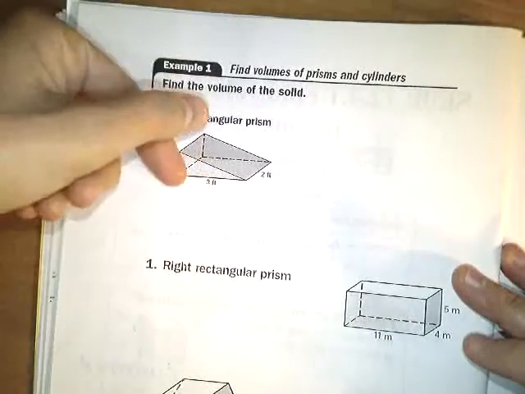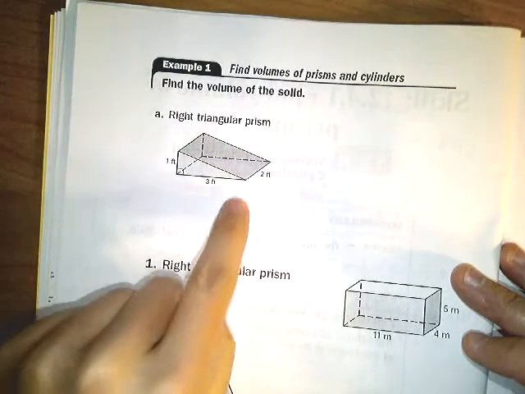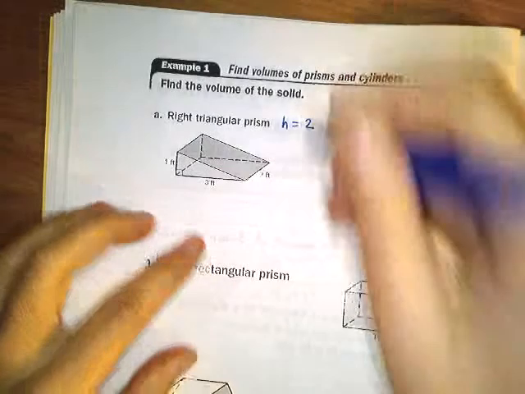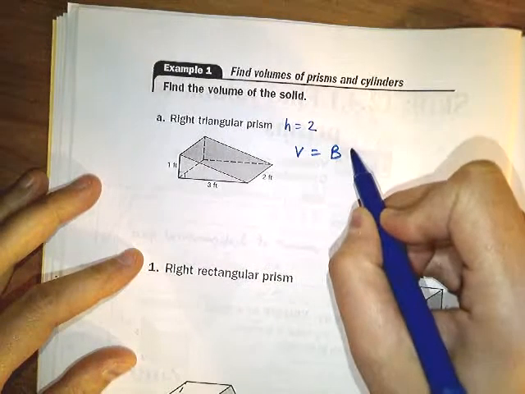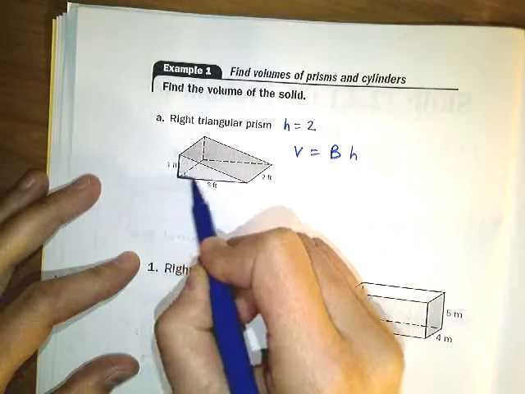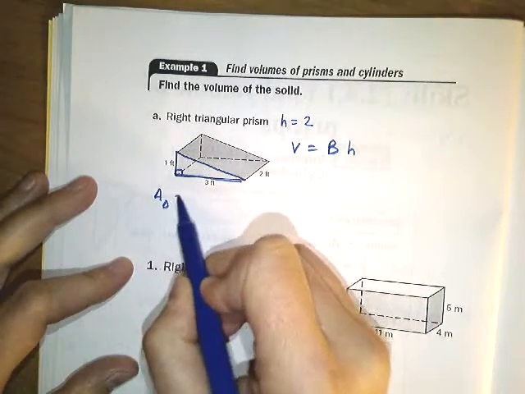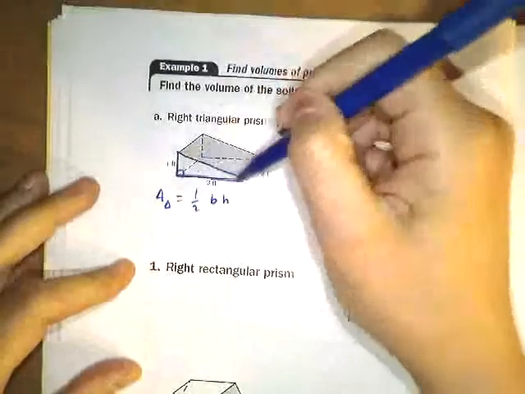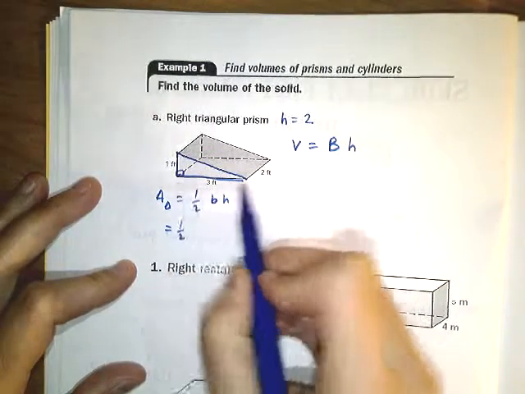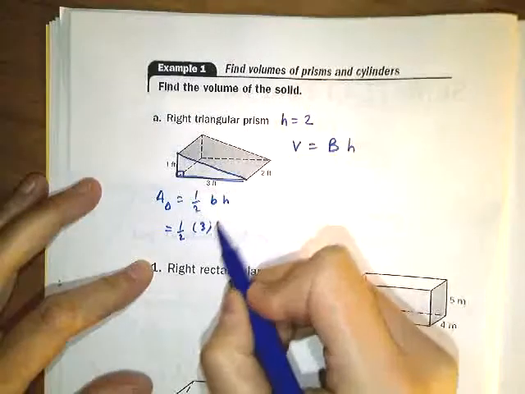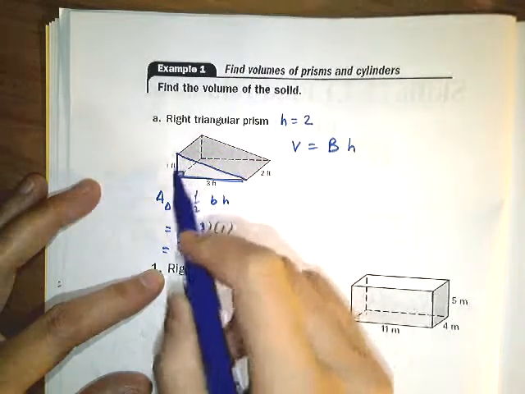So what I'm going to do in my head is take this shape and tip it right side up, which means that this triangle is going to be the base, and then this is going to be the height. Okay? So I've identified the height as 2, and then for the base, I'm going to need to find the area, because the formula for the volume of a prism is area of the base times the height of the object. So this base is a triangle, right? And the area of a triangle is 1/2 base times height. Now this is the base of the triangle and the height of the triangle, not the base and the height of the object. That's different. So the base of the triangle is 3 units long, and the height of the triangle is 1 unit long. So basically 1/2 times 3 times 1 gives you 1.5 square feet for the area of the base triangle.